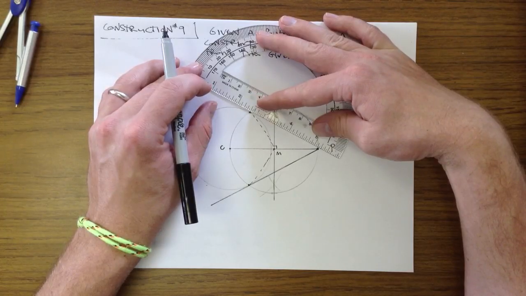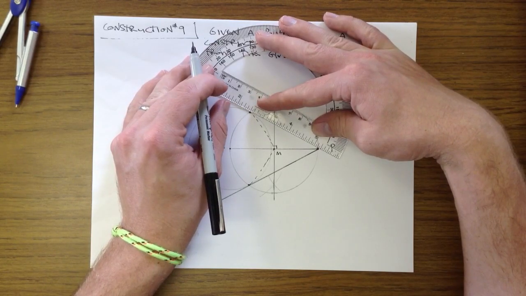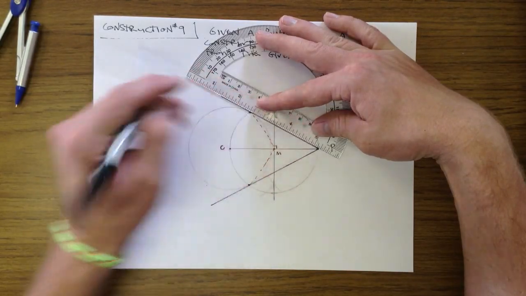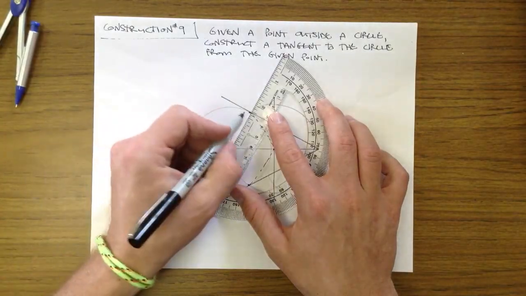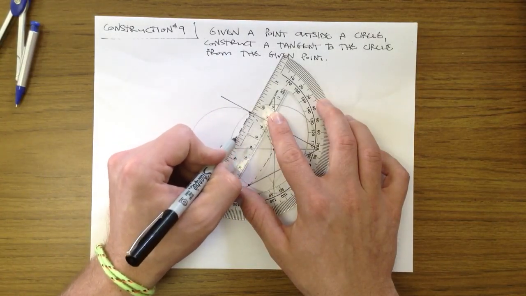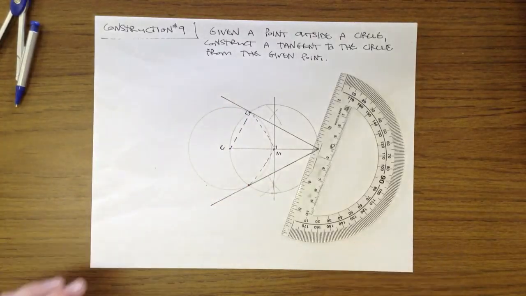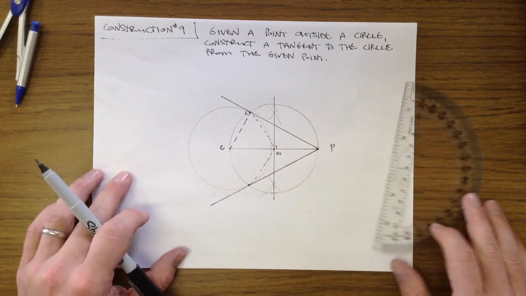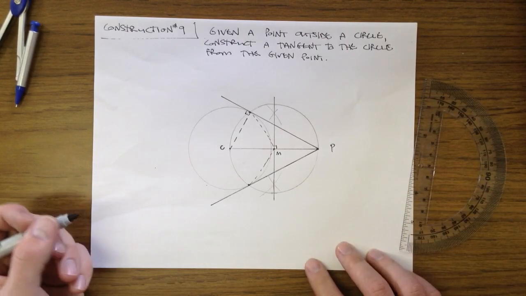And the reason we'll know that to be true is because if you draw this line right here, this line is going to be perpendicular to that tangent line, and we know that if a radius is perpendicular to a line at a point on the line, then that first line has to be tangent. So that's how you draw a tangent to a circle from a point outside the circle.